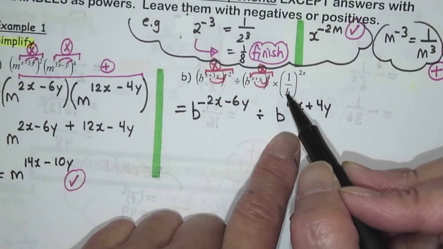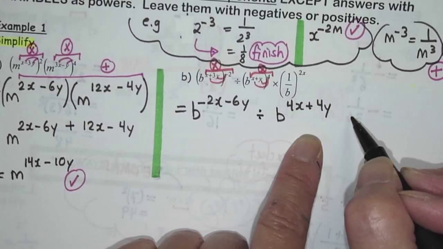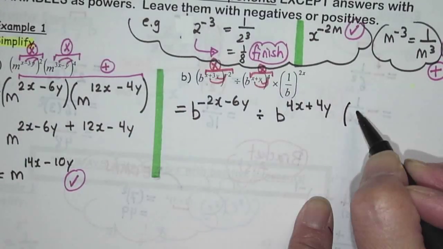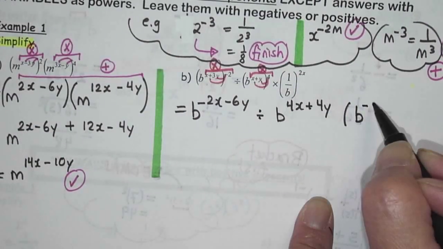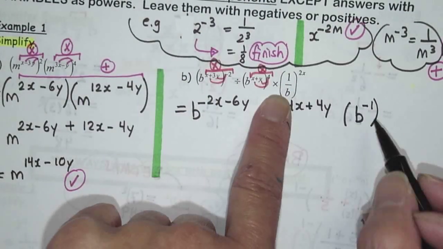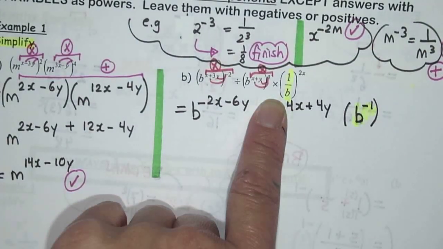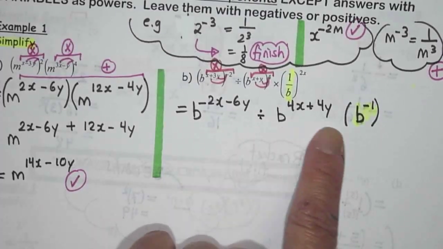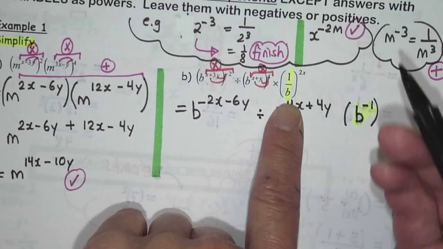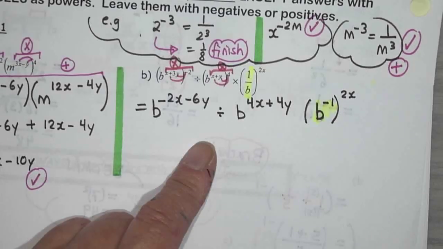Then here, this is b to the 1 over b to the 2x. 1 over b can be written another way. 1 over b is actually b to the negative 1. Does that make sense? If I do that, then look, I have all the base b now, without having to do a division at the end. So again, it makes your life easier.